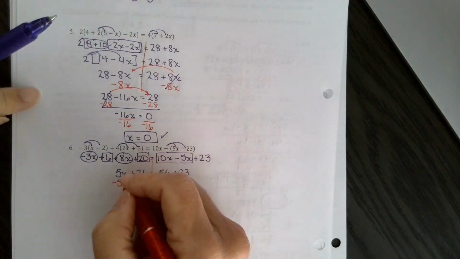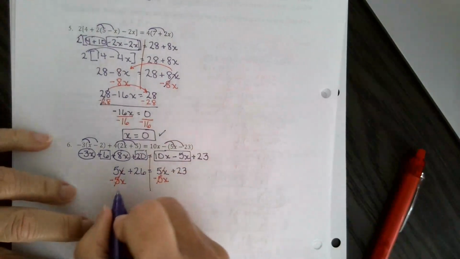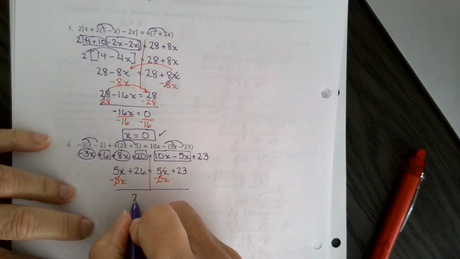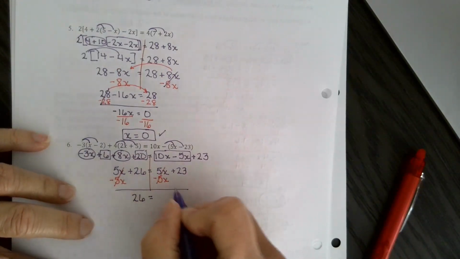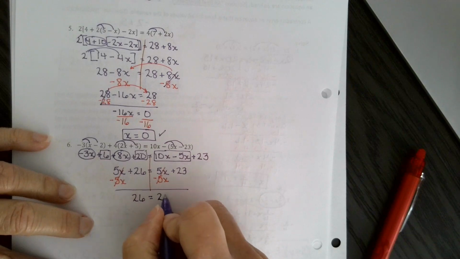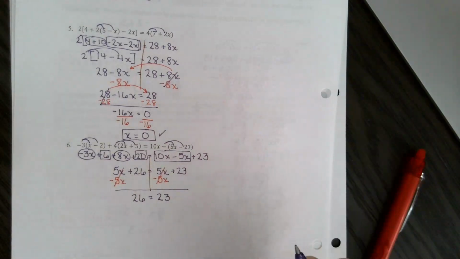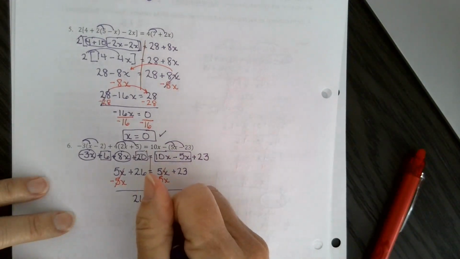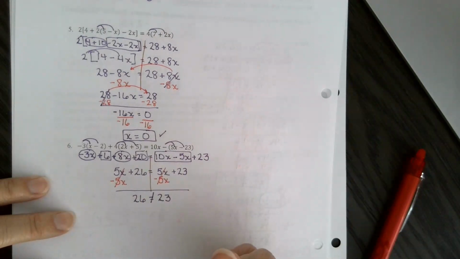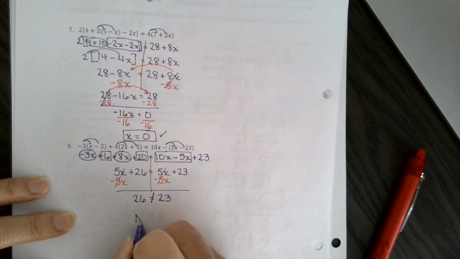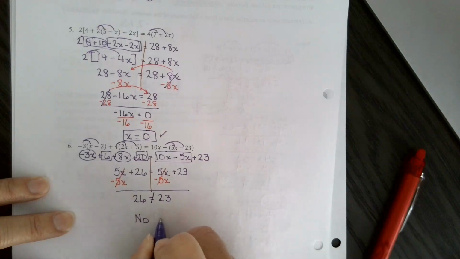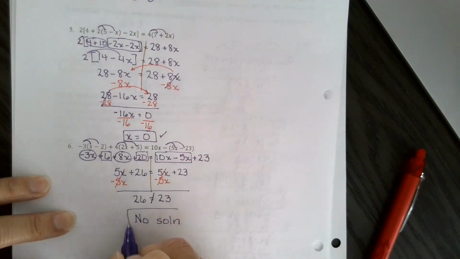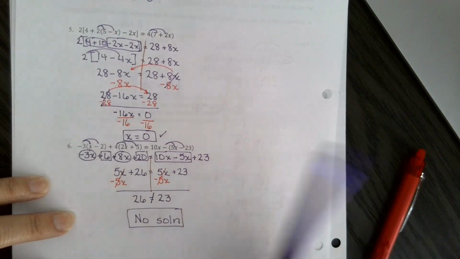That gives us 0. That gives us 0. So now on the left-hand side, we end up with 26. On the right-hand side, we end up with 23. These two things are not equal. So this is where you end up with no solution. And I just abbreviate it like that. And that's it.